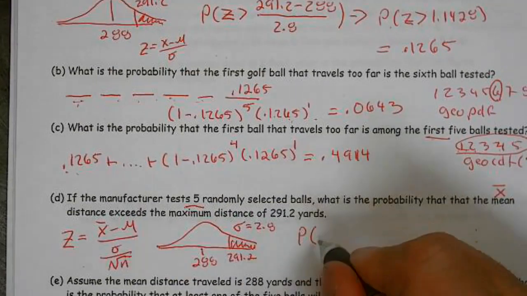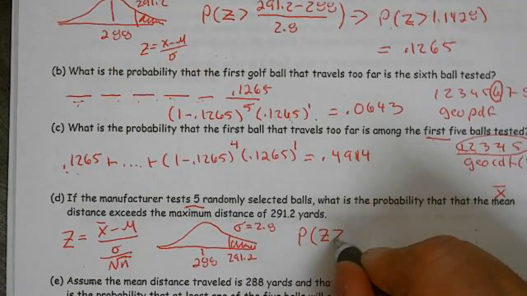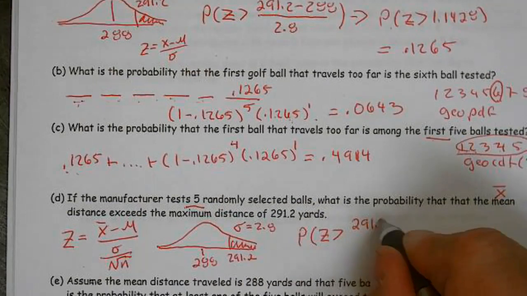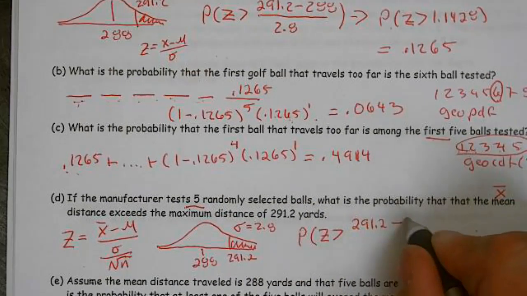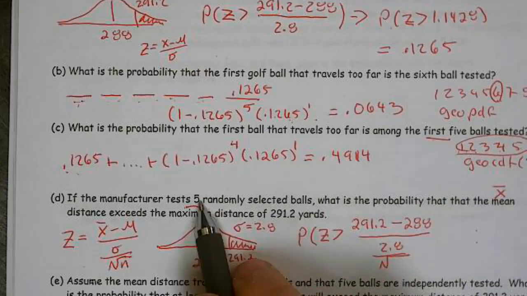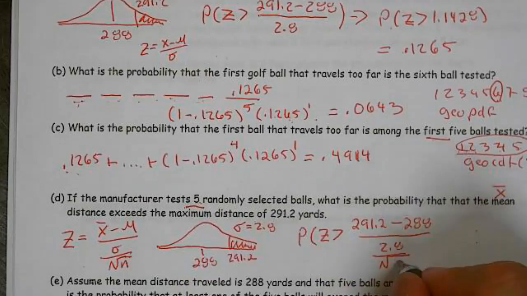The probability that Z is greater than 291.2, that average, minus the 288 over the standard deviation of 2.8 divided by the square root of N, which in our case is 5, our sample size. So this would be our work shown.